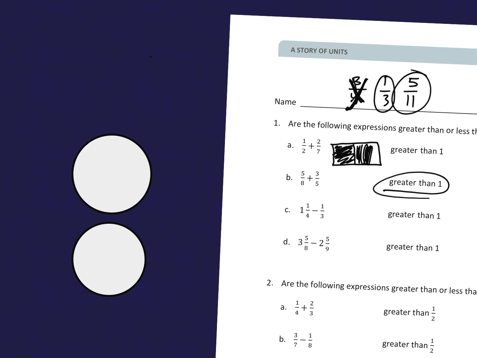Now, if I have a pizza cut into fourths, and then I have a pizza cut into thirds. That's not a perfect third, but you get the idea. So we're looking at 1/4 and 1/3. Well, this is 1/4 of a pizza, and this is 1/3 of a pizza. Which one of these is bigger?